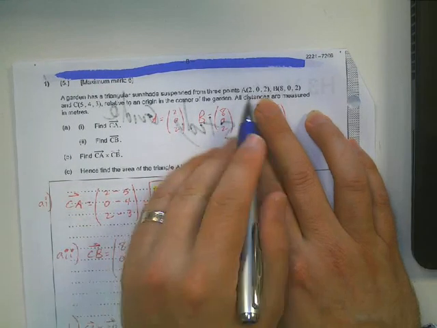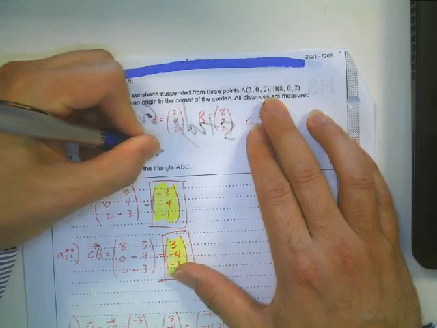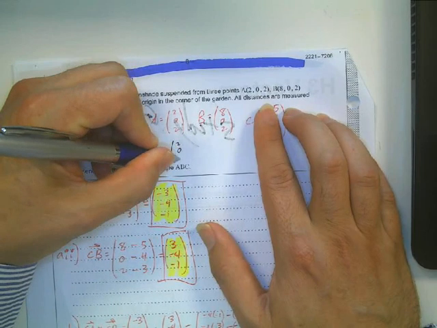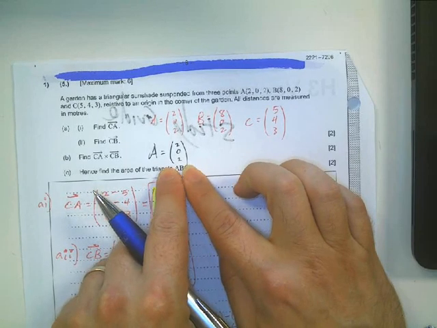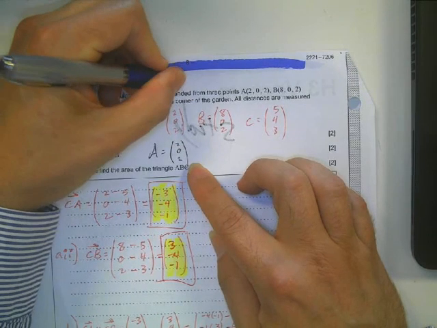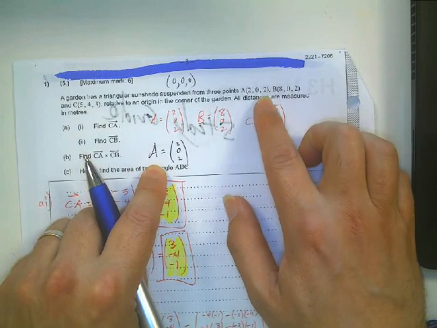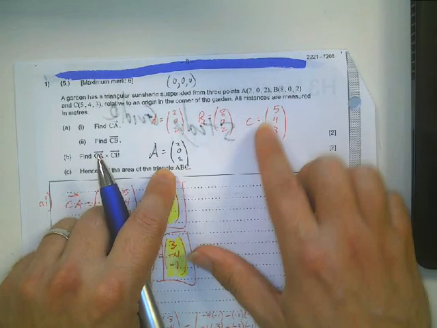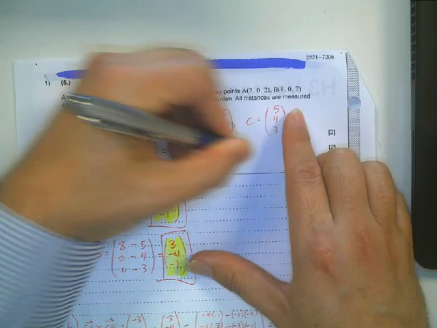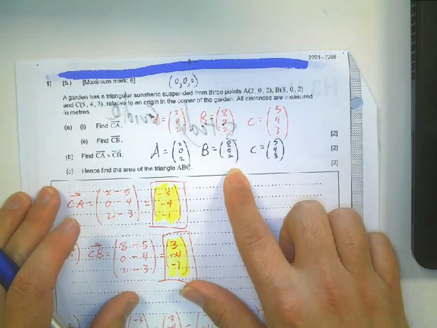So we've got 3 points in the garden, A is (2, 0, 2). If I want to write this point as a vector, basically this is saying how far the vector gets you from the origin (0, 0, 0) to this point (2, 0, 2). B is equal to (8, 0, 2), and C is equal to (5, 4, 3). Okay, so we've got these position vectors.